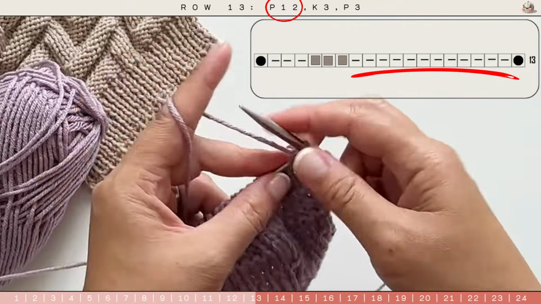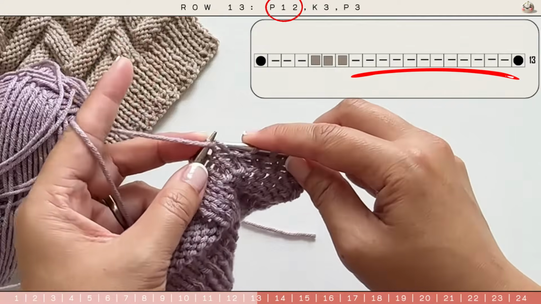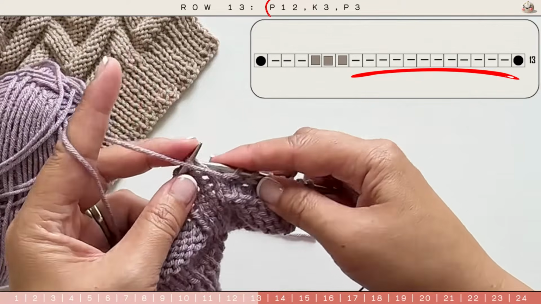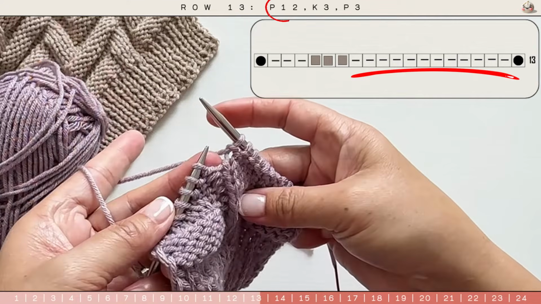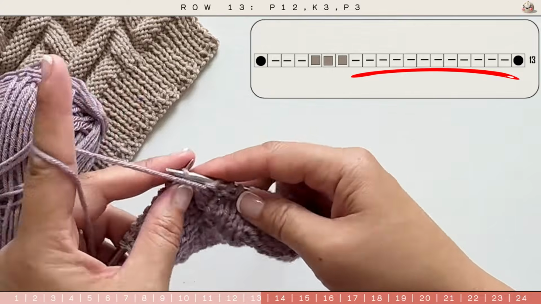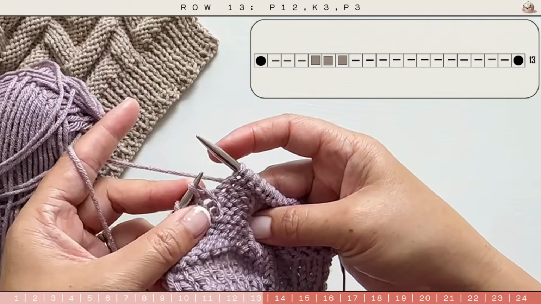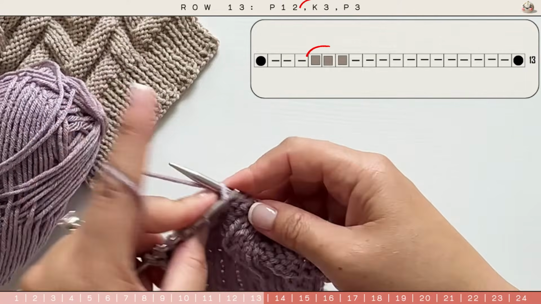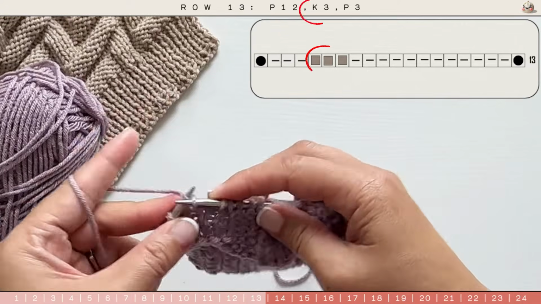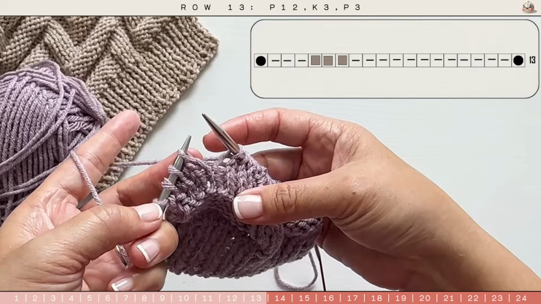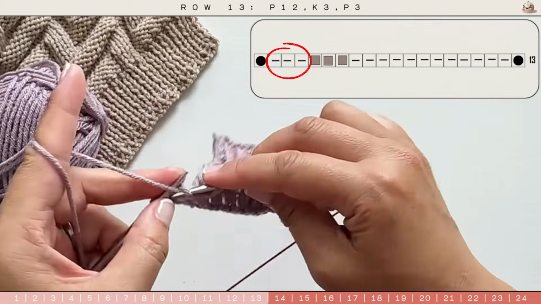Then you're going to do a knit 3, and now you're going to do a purl 3.